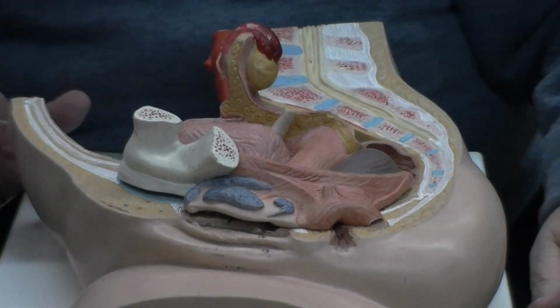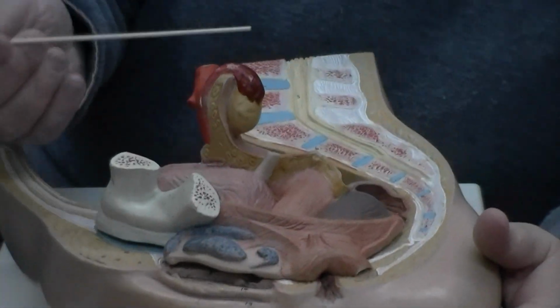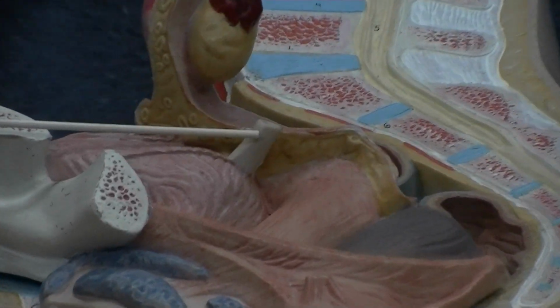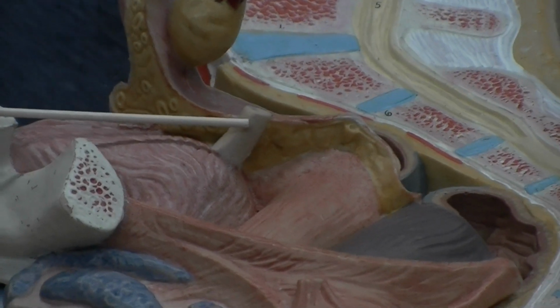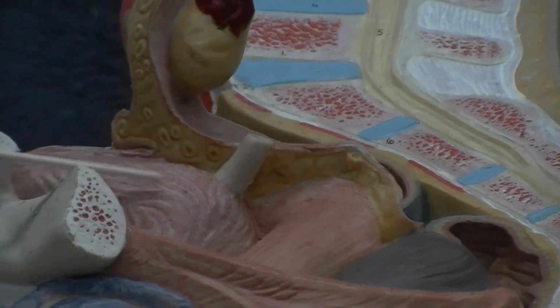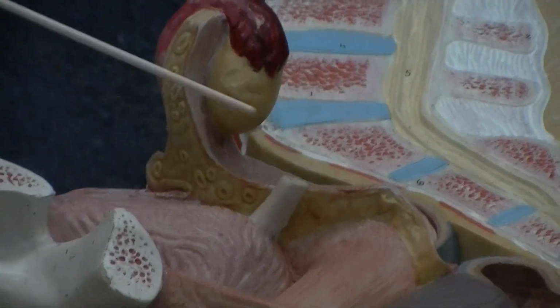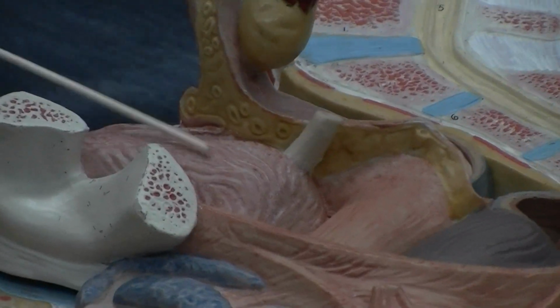Okay. So, what's this structure? Ureter, exactly. Here's the urinary bladder right underneath. Here's the uterus. Okay, here's the ureter, and here is the urinary bladder.